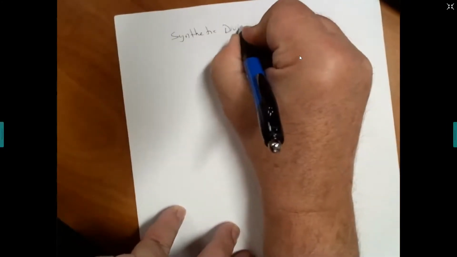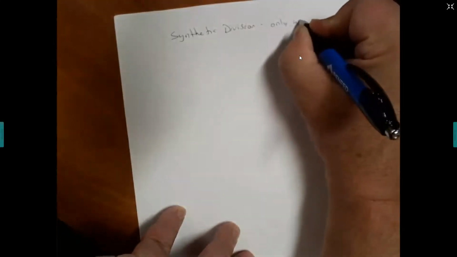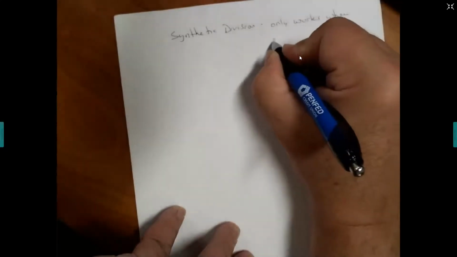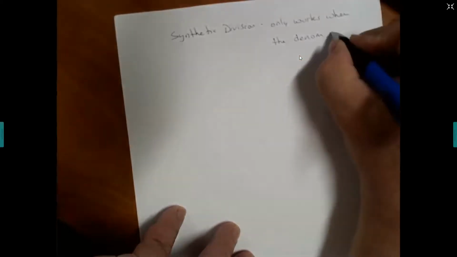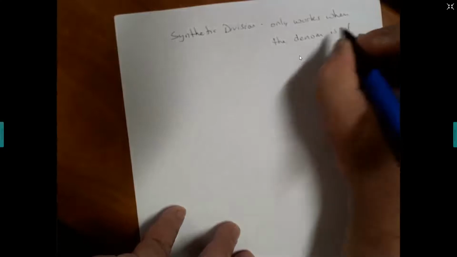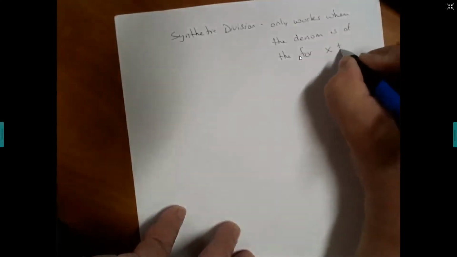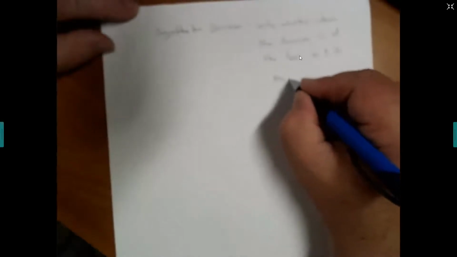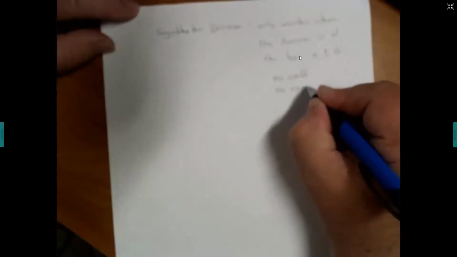Synthetic division only works when the denominator is of the form x plus or minus a. No coefficient, no exponent.